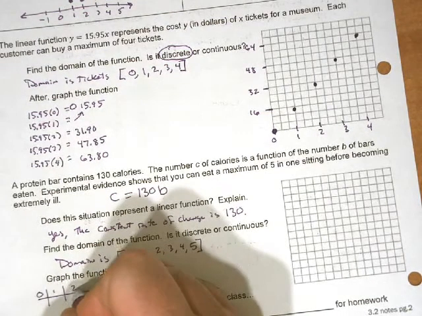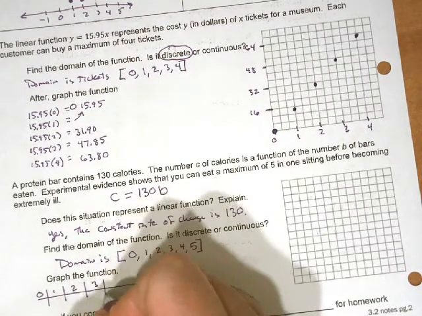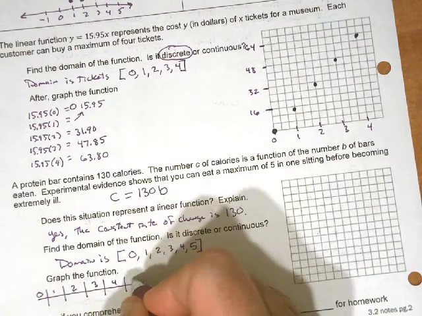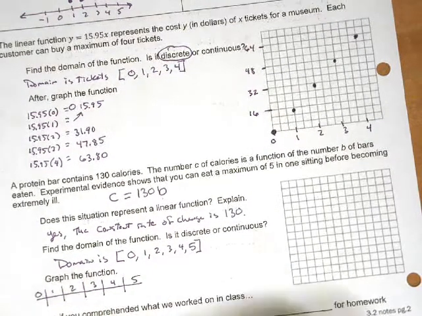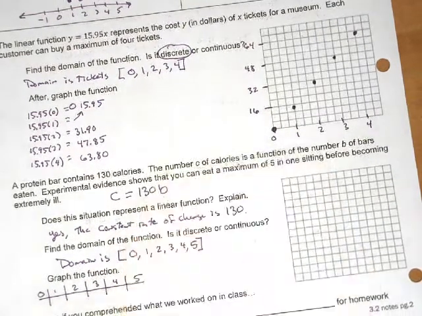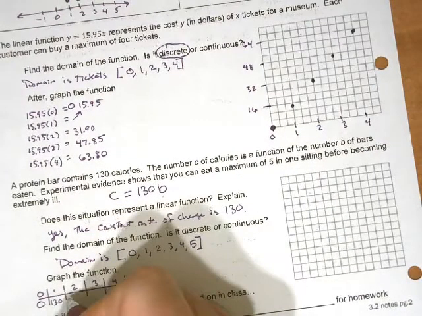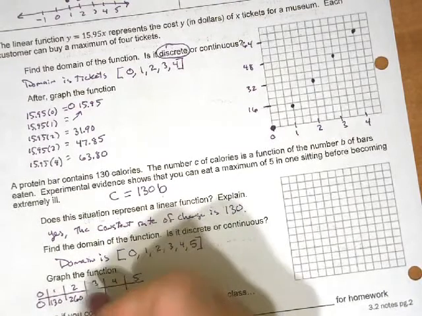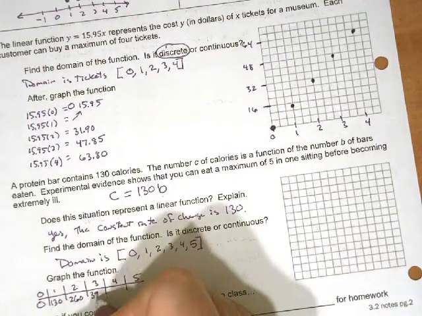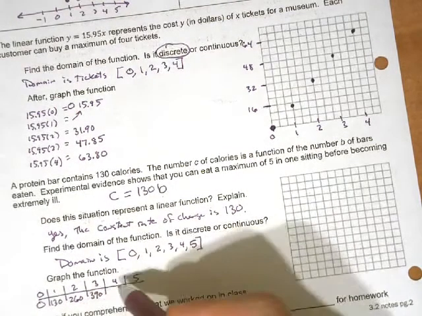So before I graph my function, I'm going to do a little table, so I have points to actually graph out here. So 0, 1, 2, 3, 4, 5. Obviously 0 plugging into my formula gives me 0 back.